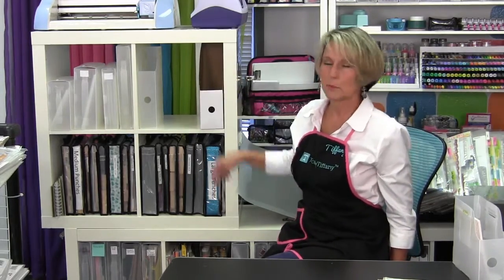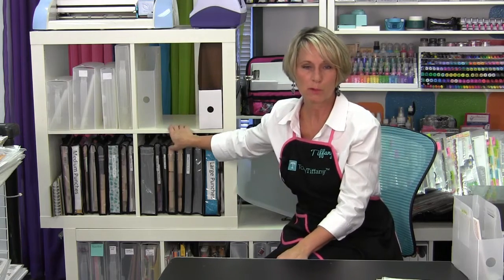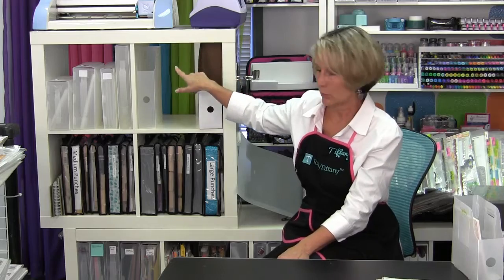Those cubes are actually a little bit bigger than the IKEA cubes. There are some of you who purchased cube storage from a regular store or non-craft store, and those cubes are a little bit small. So make sure that you're reading the dimensions on the cube storage before you buy them. You want to make sure they're big enough to put your 12 by 12 paper in, which is usually going to require at least 13 by 13 interior space.